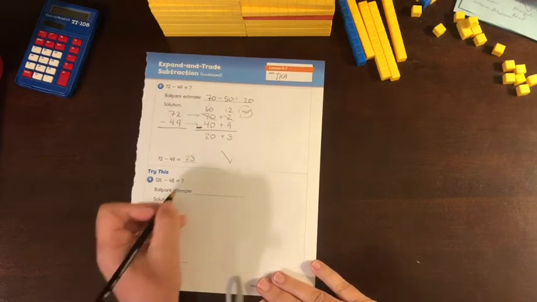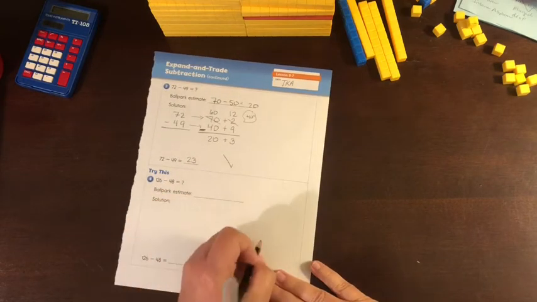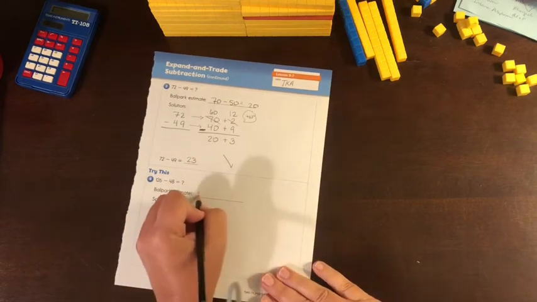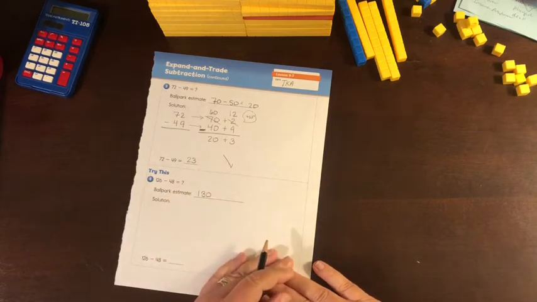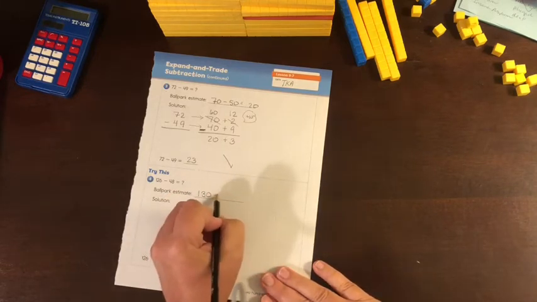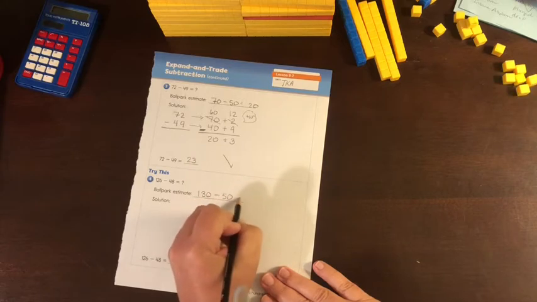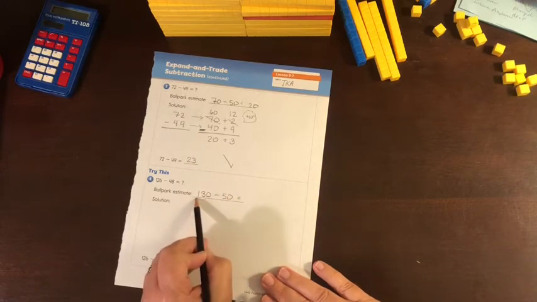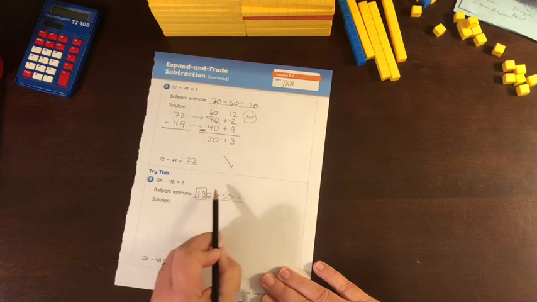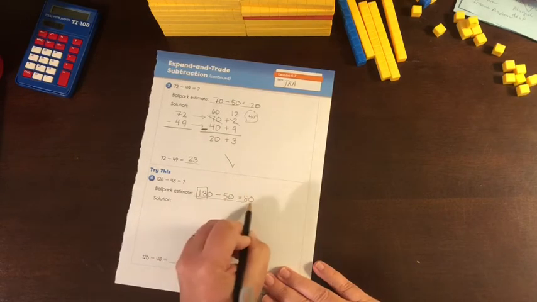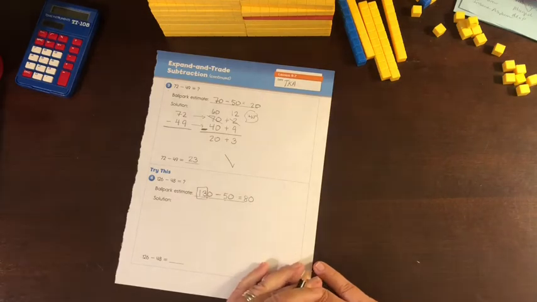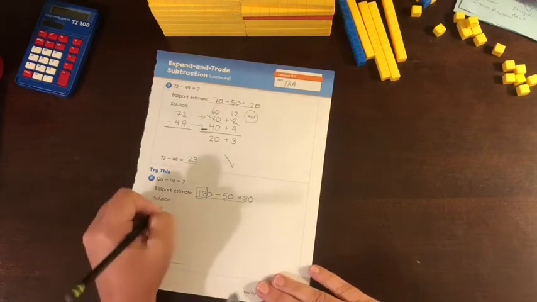All right, for your ballpark estimate, did you say 130? Or you could have put 100 minus 50 equals, so I took that 13. 13 minus 5 gives me 8, and then I add my 0. Did you get that ballpark estimate? Good job.